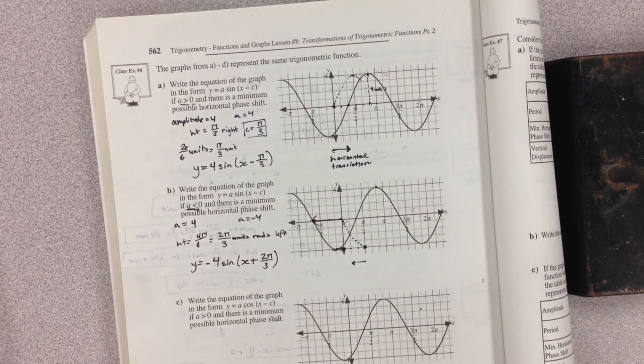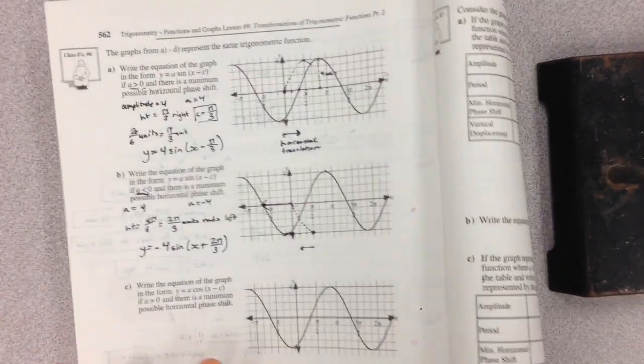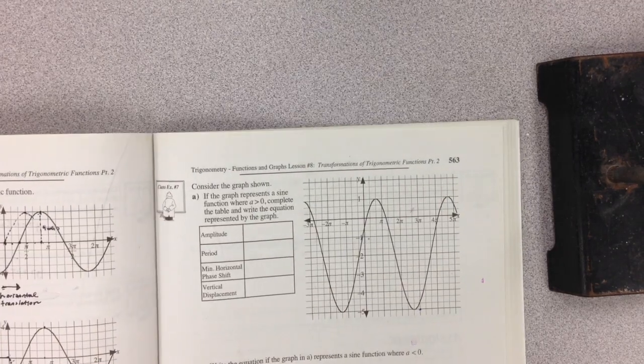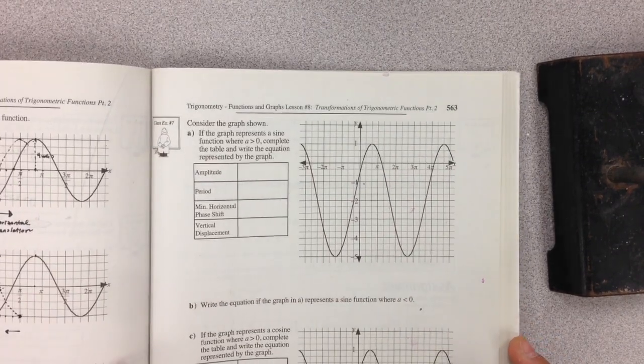Yeah, so that's kind of a fun question. Those are cool to do. Let's look at this class example number 7.